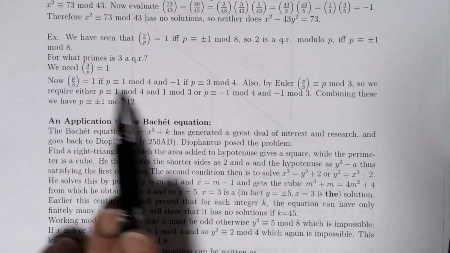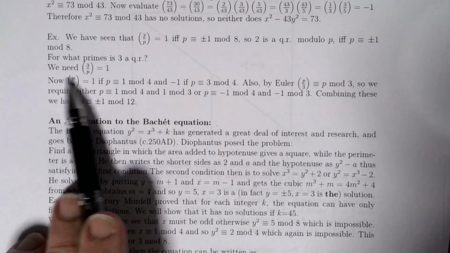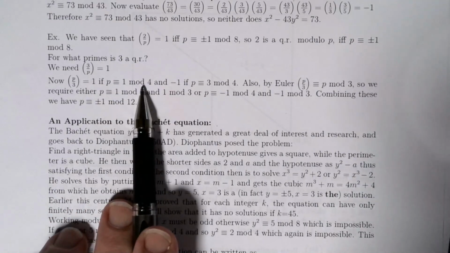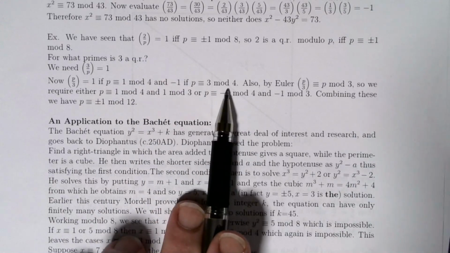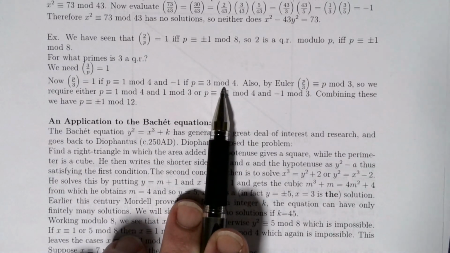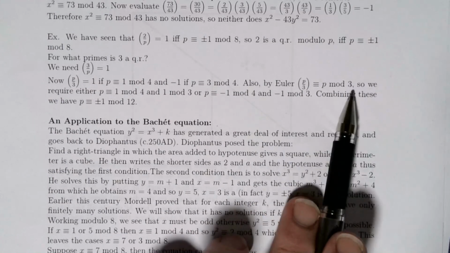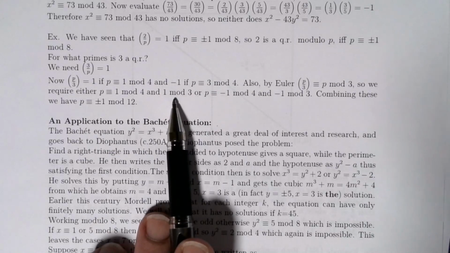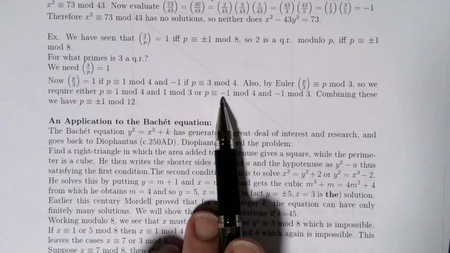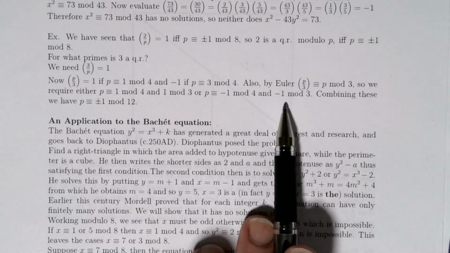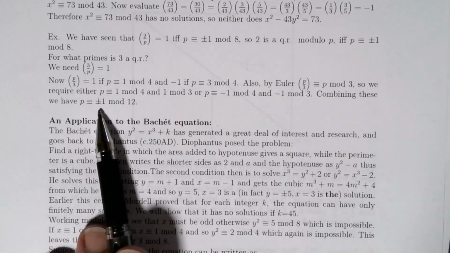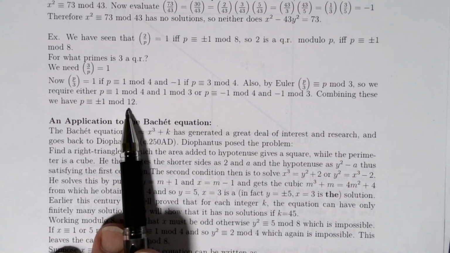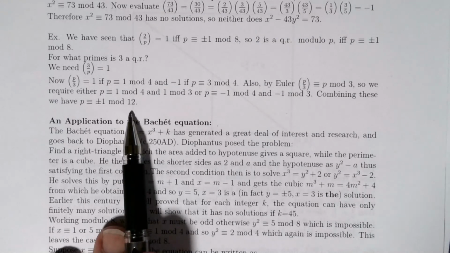Sorry, I've got myself confused here. This one is going to be equal to 1 if p is 1 mod 4, and it's minus 1 if p is 3 mod 4. Also by Euler, p over 3 is just p mod 3. So we require either p is 1 mod 4 and p is 1 mod 3, or p is minus 1 mod 4 and minus 1 mod 3. And we can combine those together and get p is plus or minus 1 modulo 12. So there is a little proof and some applications of the quadratic reciprocity theorem.